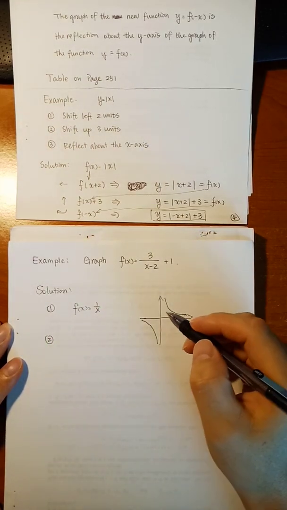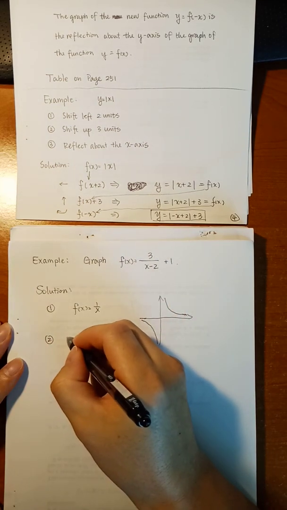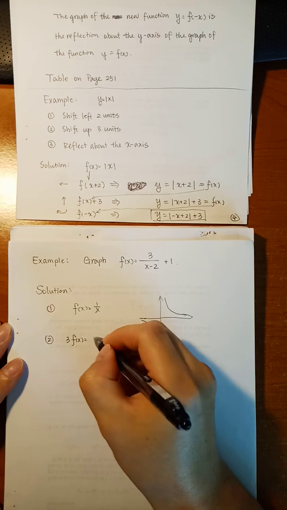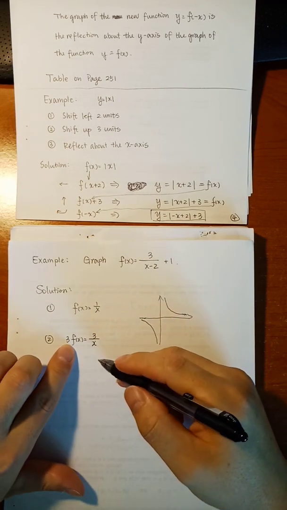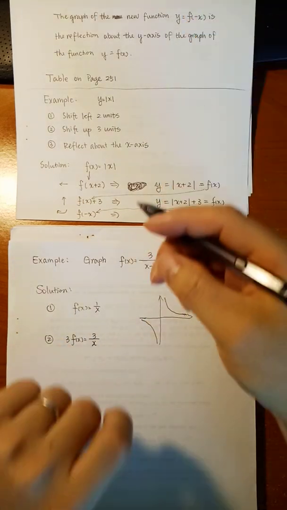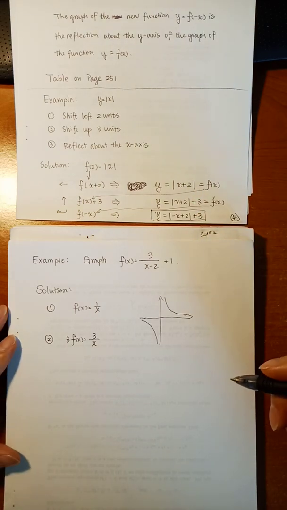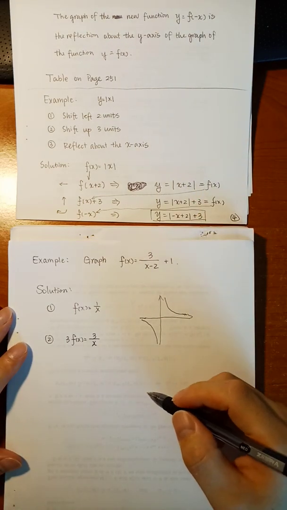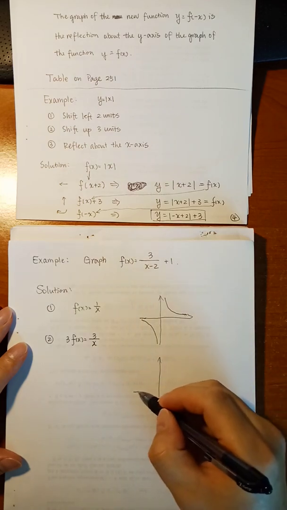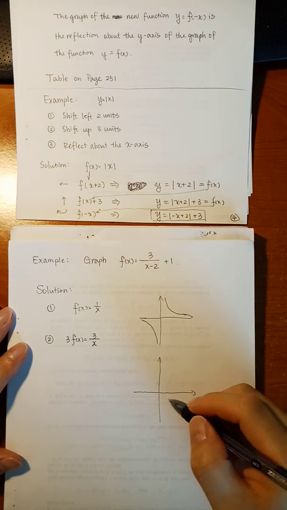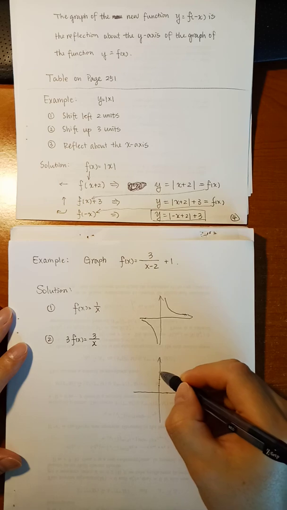Second, we multiply it by 3. Multiply the value by 3, you get a vertical stretch. So when x is 1, y becomes 3.